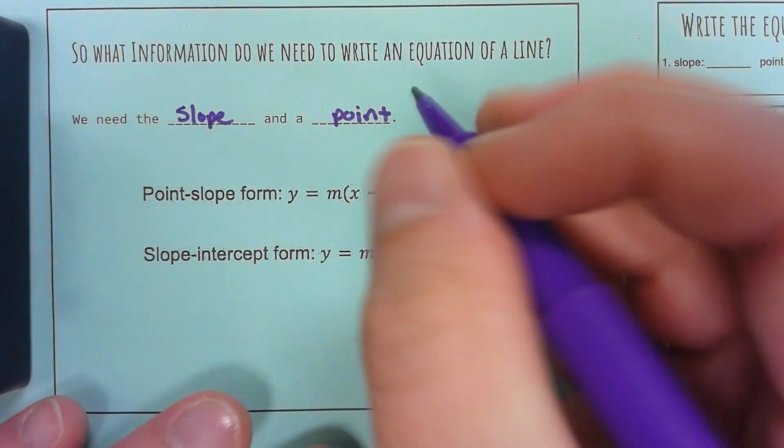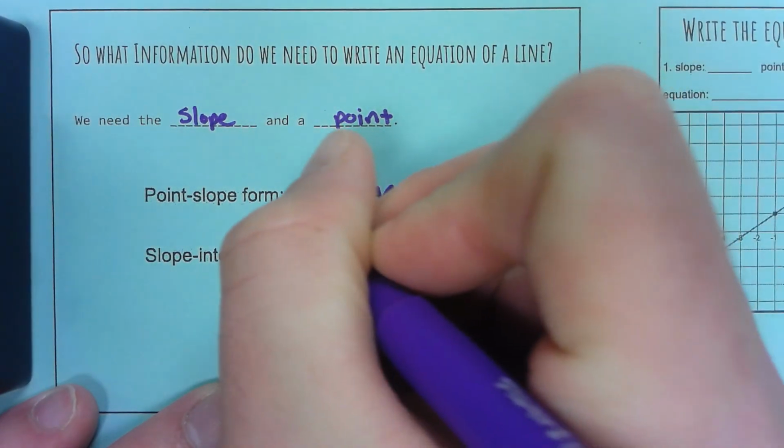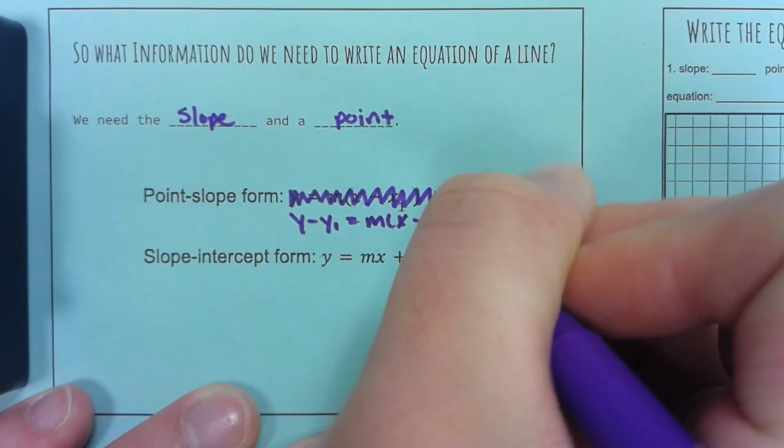And let's change this point slope form to y minus y1 equals m times x minus x1. You know, we already did that.